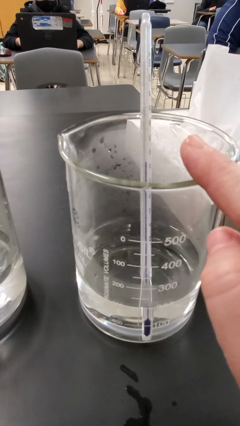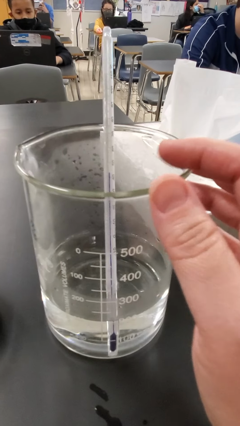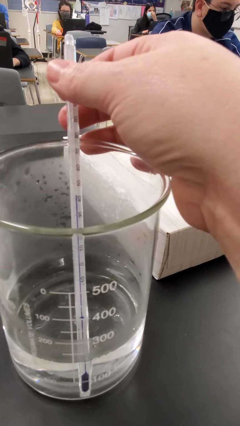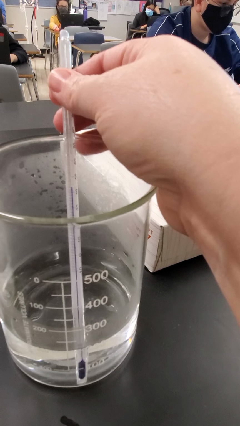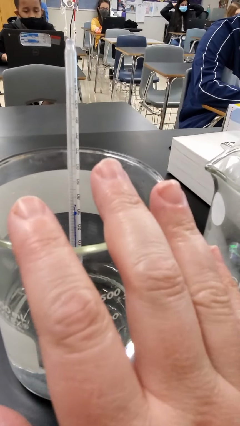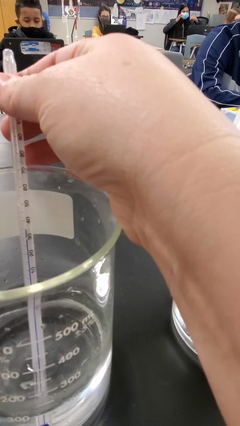So combination 1, 100 milliliters of hot and 100 milliliters of room temperature. The starting temperatures were 20 degrees Celsius and 85 degrees Celsius. After combining, they are at 44 degrees Celsius. Combination 2 was the hot water and the ice cold water. So 85 degrees Celsius and 5 degrees Celsius. After combining, they are at 35 degrees Celsius.